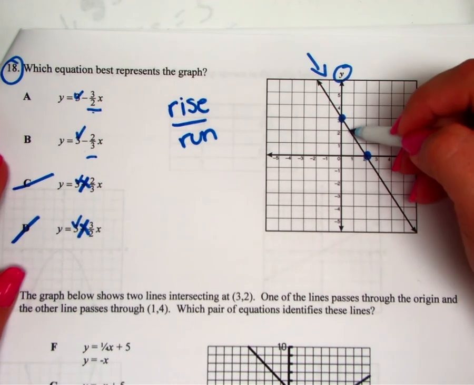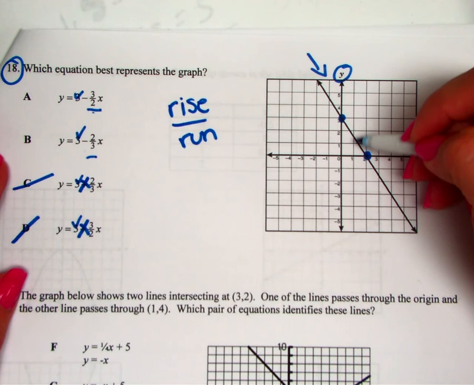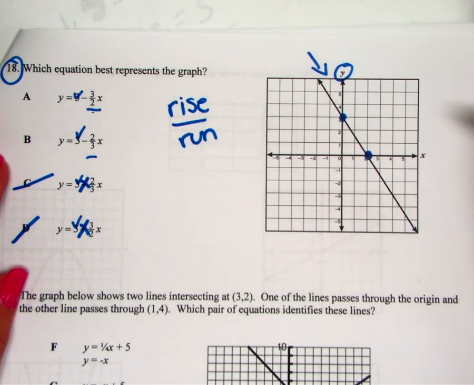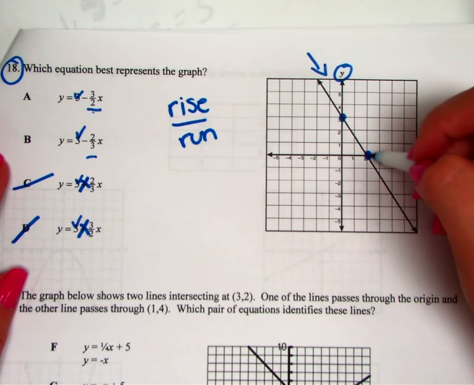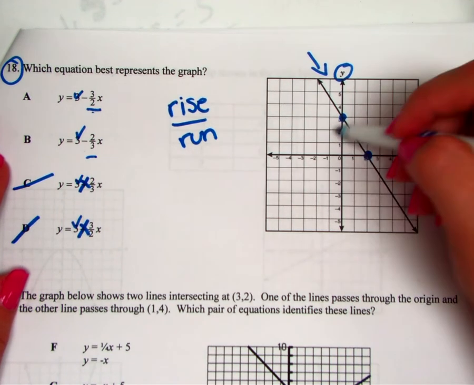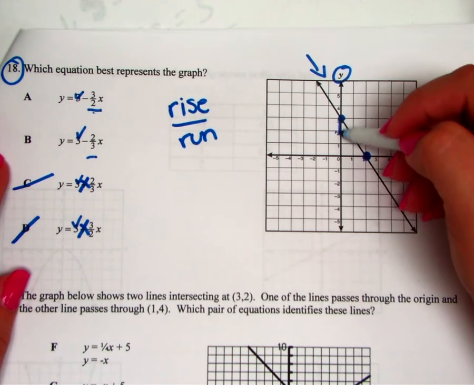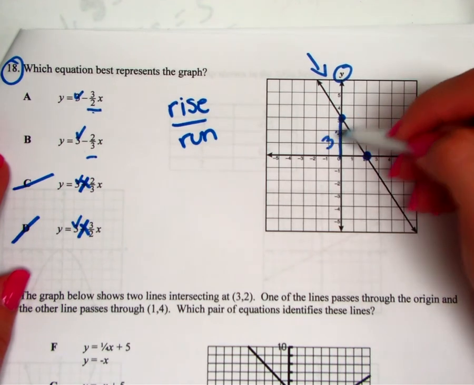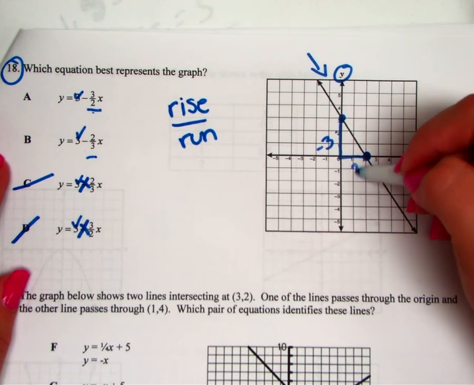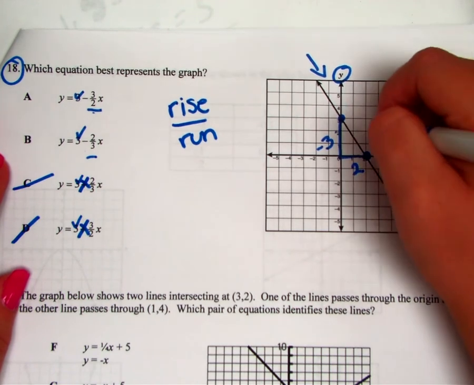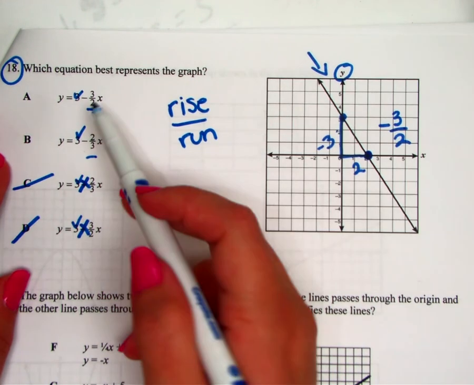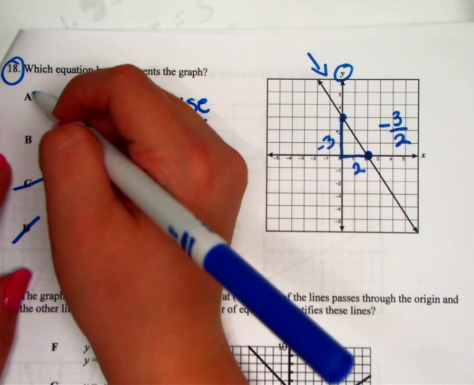You don't want to pick a point like this right here because it's not in between, like how this point is. Think of all your video games, Call of Duty and stuff like that. You know you're going to have a good shot when it's right at the crosshair. So between these 2 points, I fell 3, 1, 2, 3, so put negative, and I ran 2. So I know my slope is going to be negative 3 over 2. So which one is our best answer? A.